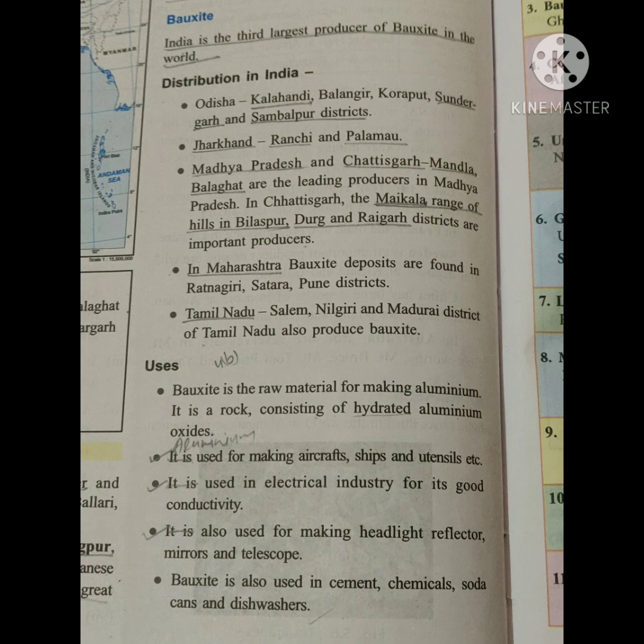Next, metallic mineral is copper. Copper is highly ductile, means it can be easily drawn or converted into a thin wire. It is also strong and a good conductor of electricity. Copper was used in the ancient civilizations in India.